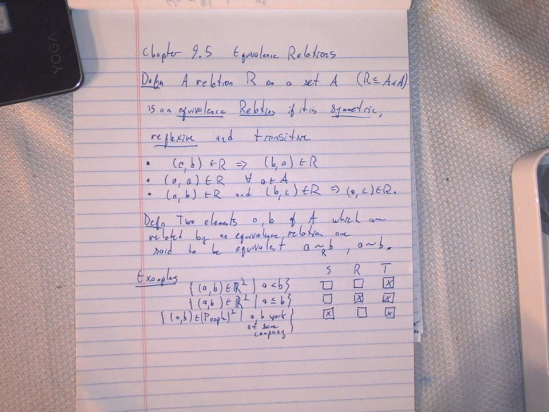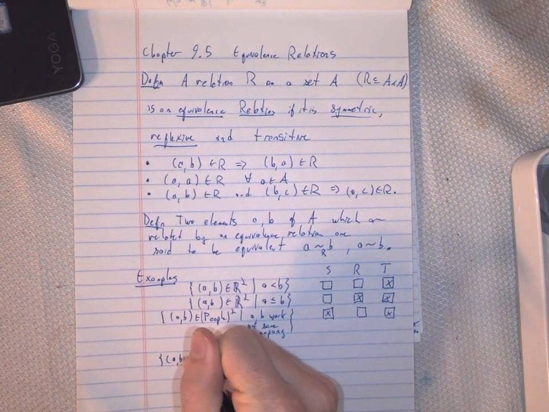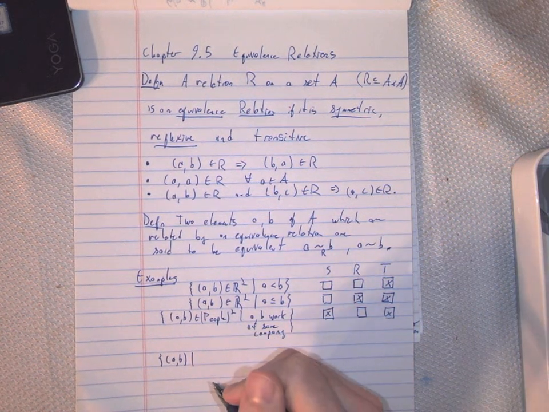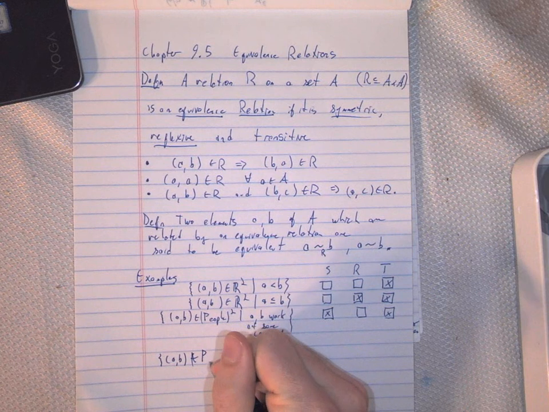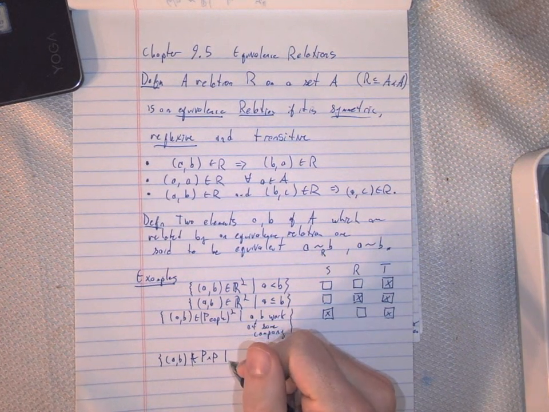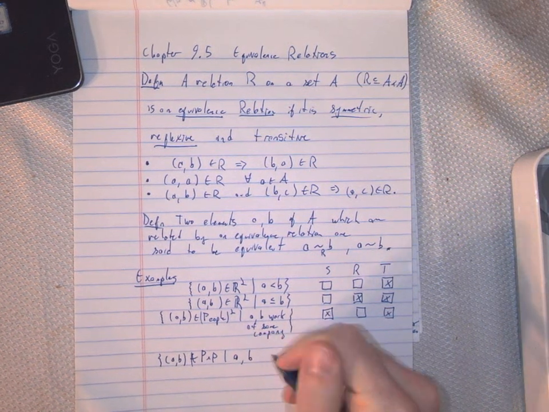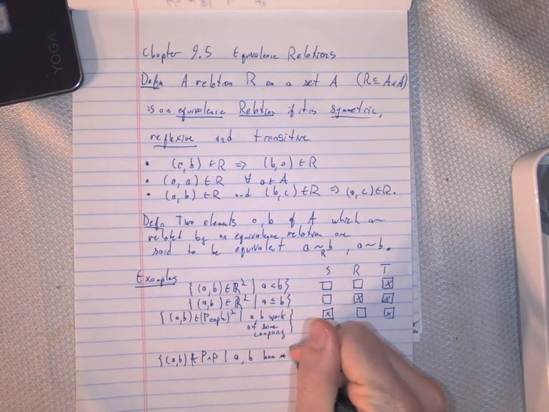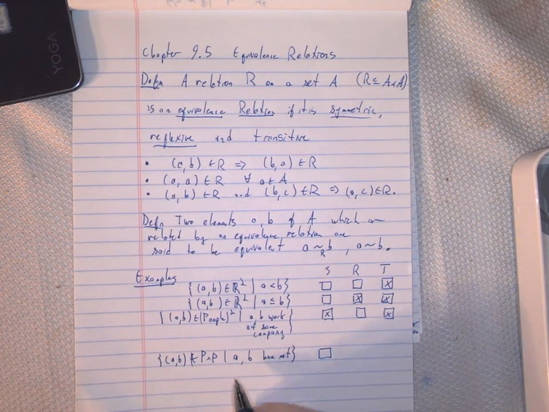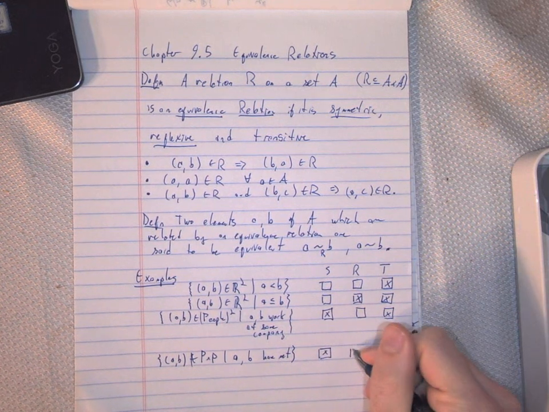Let's do another one where we have two of them. So let's look at A and B in the set of all people cross people, such that A and B have met. So if A and B have met, then have B and A met? Yes, so this is symmetric.